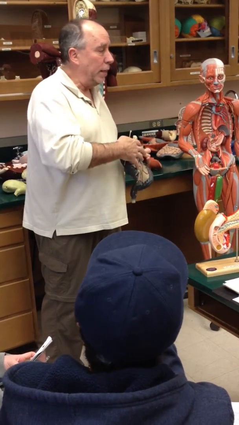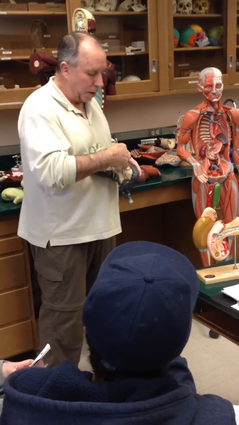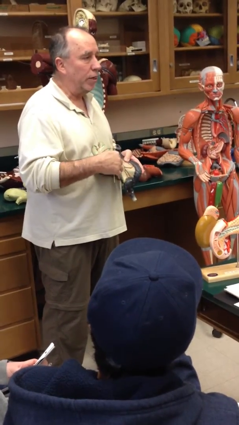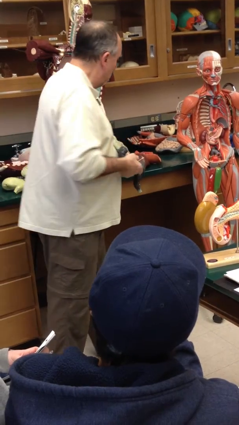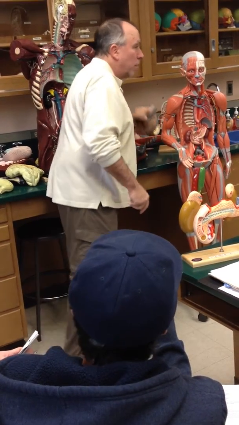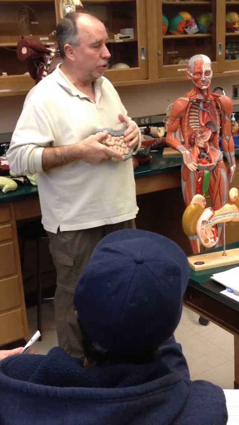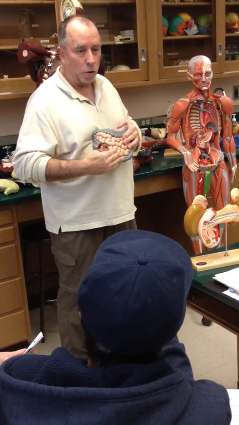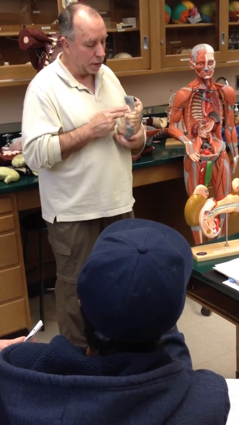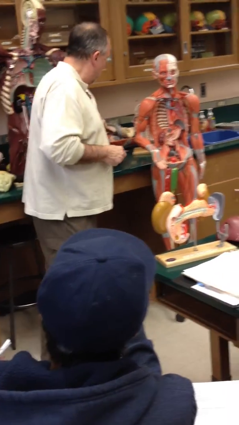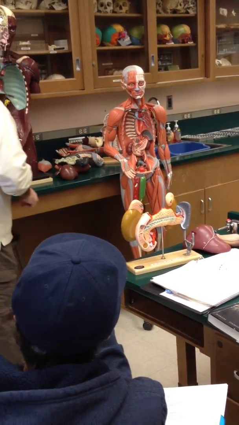Where jejunum ends and ileum starts, you can't really tell. It's just like maybe the last 2 feet or 3 feet of it is really just mostly ileum. The rest of it would be jejunum. Same thing with this. So if you pointed mostly to the left side, that's probably jejunum. Most of the stuff in the right lower quadrant would be ileum. Okay. I know it's not that clear. It's done really microscopically.